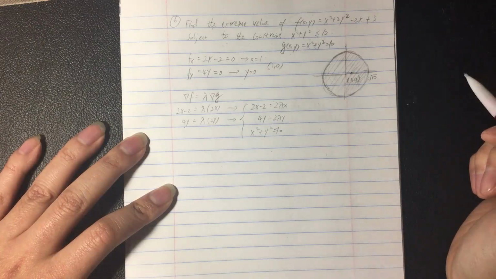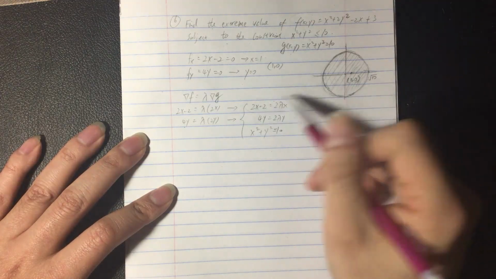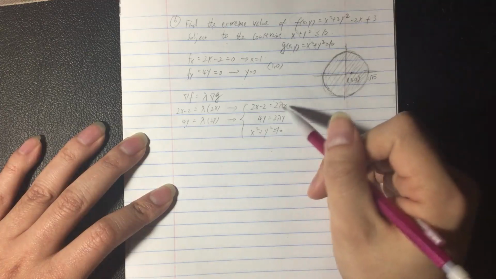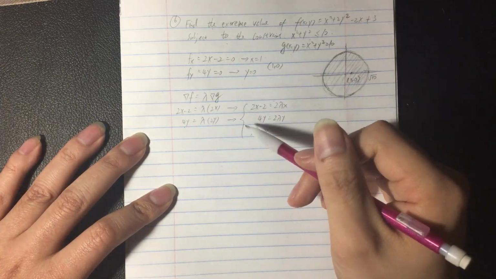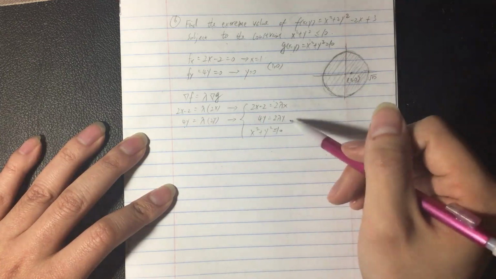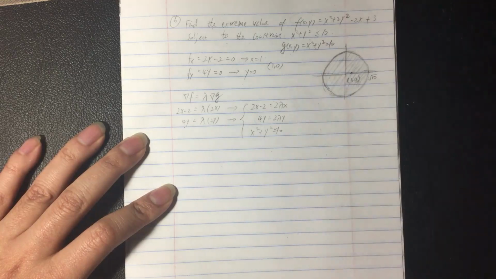What should we do first in order to solve the system of equations? If I multiply the first equation by y, I can make 2 lambda xy on the right side. If I multiply the second equation by x, I can also make 2 lambda xy on the right side. So both equations will have the same thing on the right side.